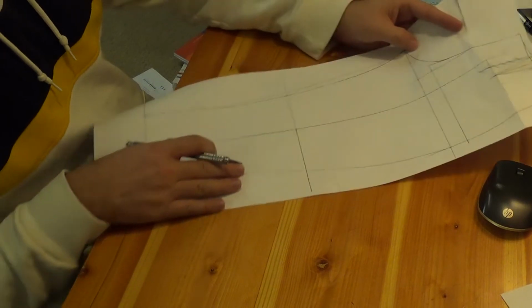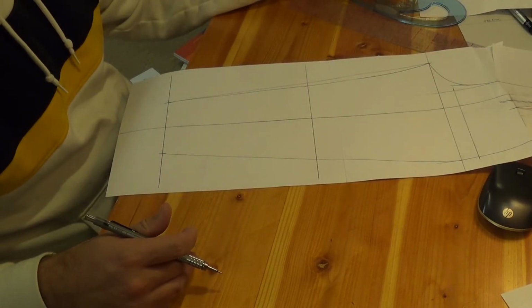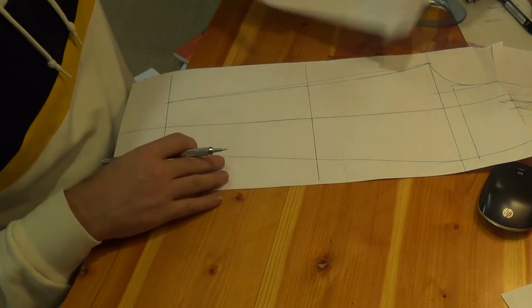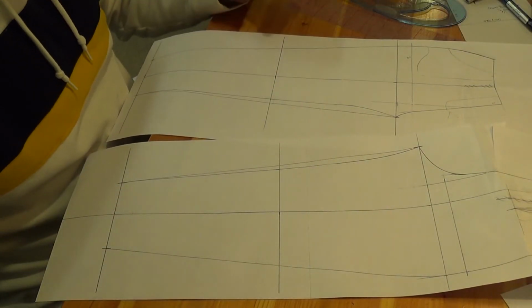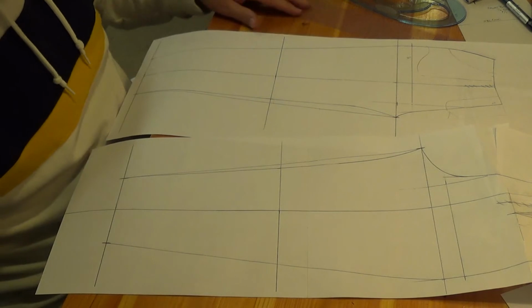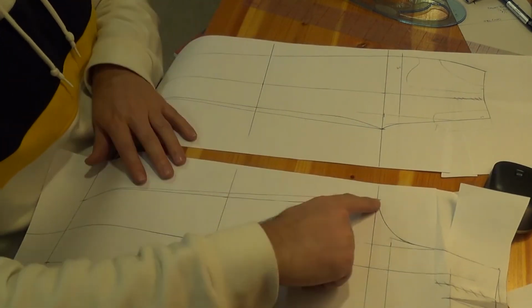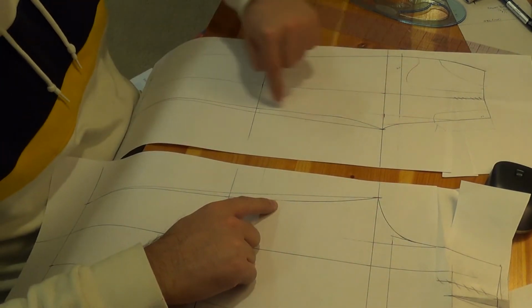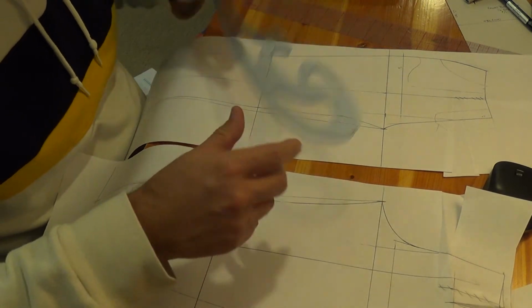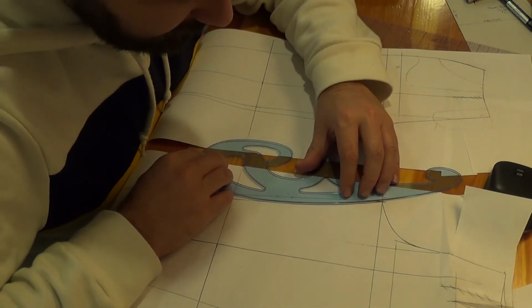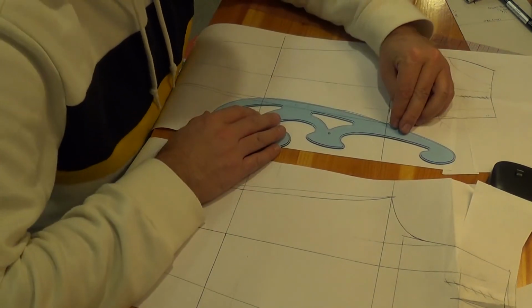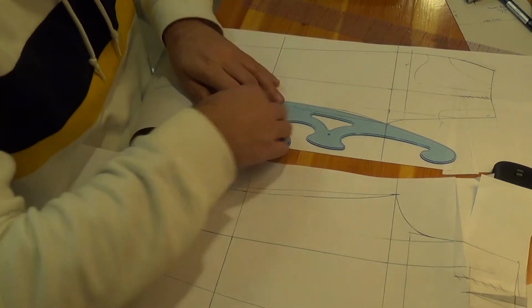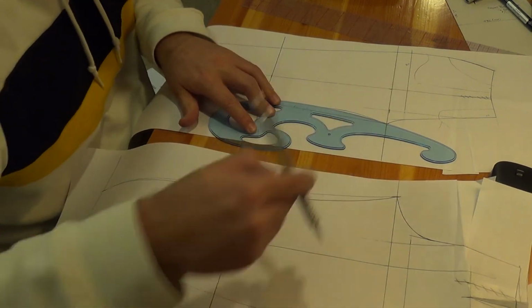And you have the back. One thing that you do want to check, so I'm not going to put my seam allowance on here yet. This curve is a lot more gentle on the back than it is on the front. Make sure that whatever curve you have on the back, you have a similar curve on the front. It'll help it sew together more smoothly.